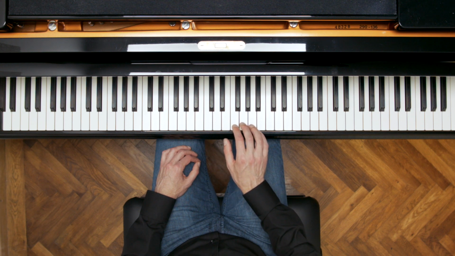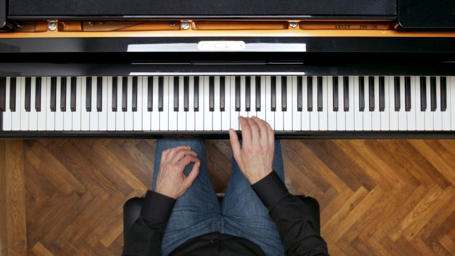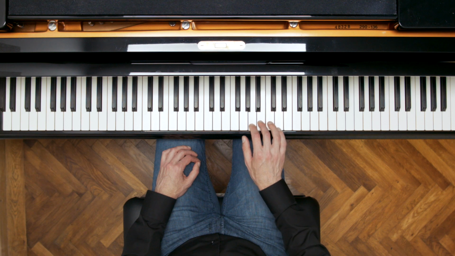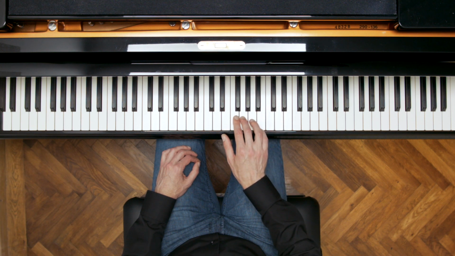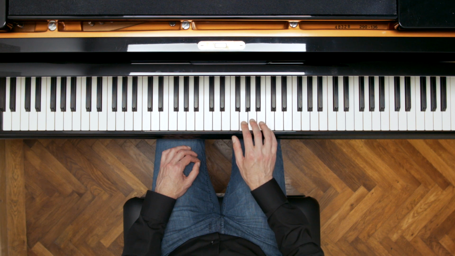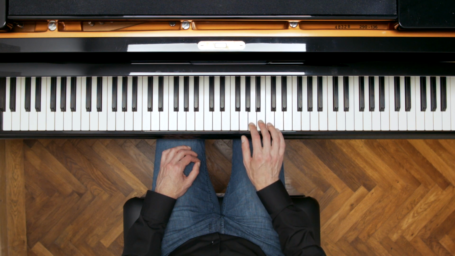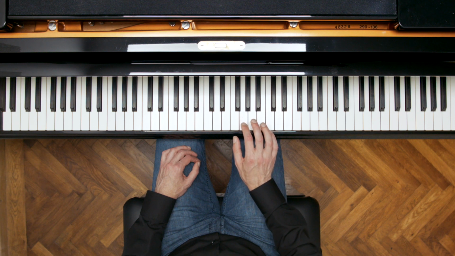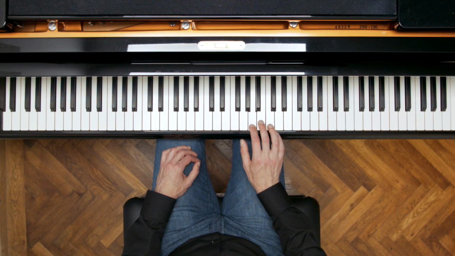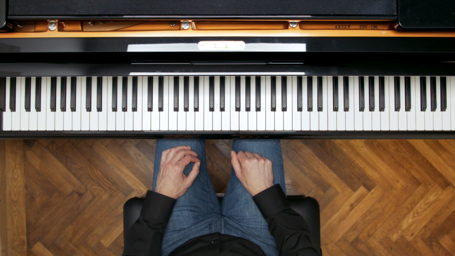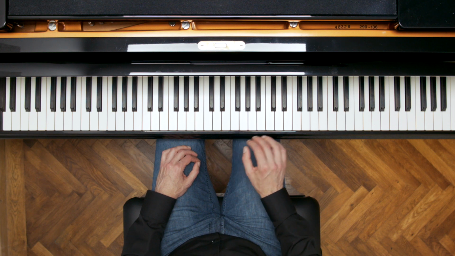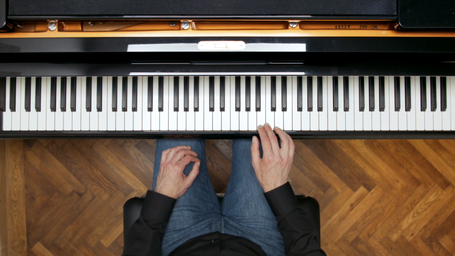Now, next, F to G, G to A, and A to B all have one key in between. So F, G has this in between, G to A, this black key in between, A to B has this black key in between. So therefore, these are all whole steps. Whole step from F to G, whole step from G to A, and a whole step from A to B. Finally, B and C are directly next to each other. This interval, then, is a half step.